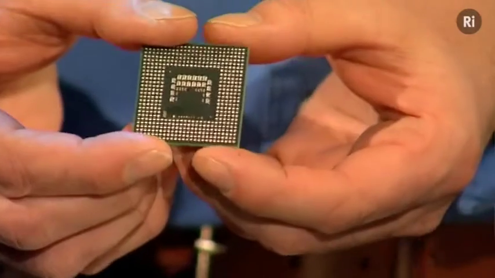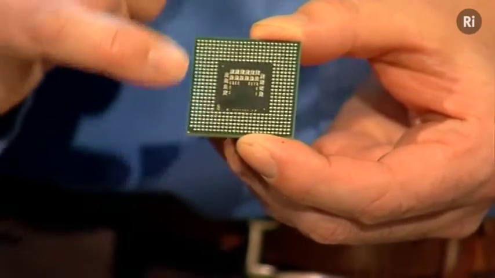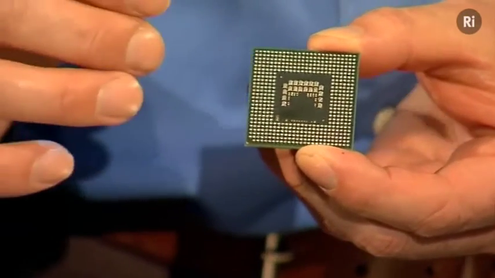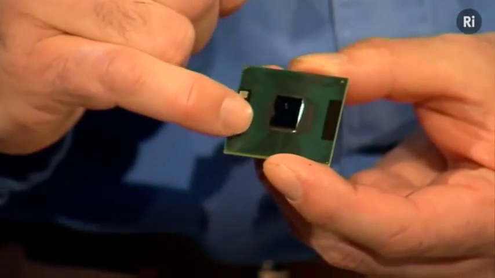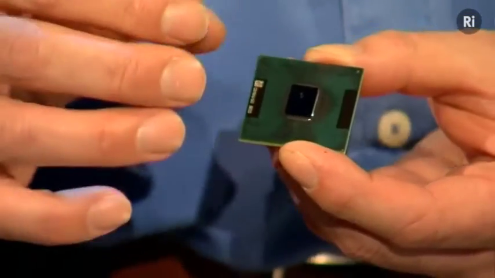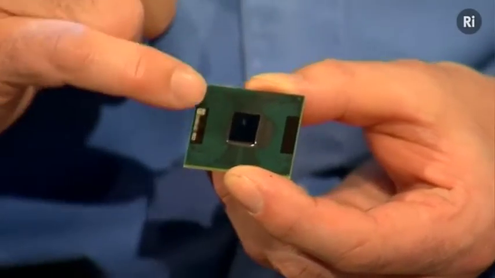Now, that amazing improvement in speed is made possible because of this. This is a microprocessor. And this is the microprocessor in its packaging. What we see here are gold contacts which connect the microprocessor to the rest of the computer. And on the other side is the processing chip itself. Now, to me, this is one of the most remarkable pieces of engineering ever created. On this chip, there are over 400 million components, and tiny chips like this have changed the world.